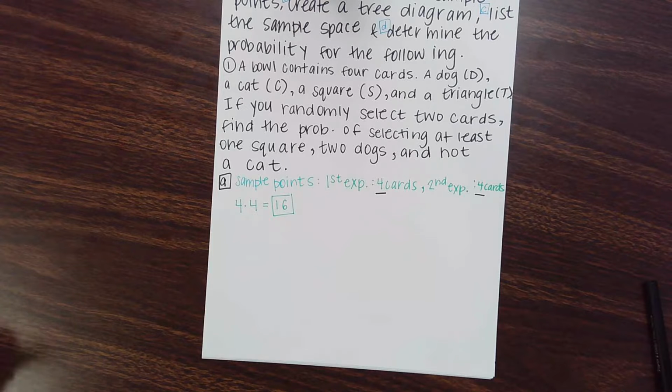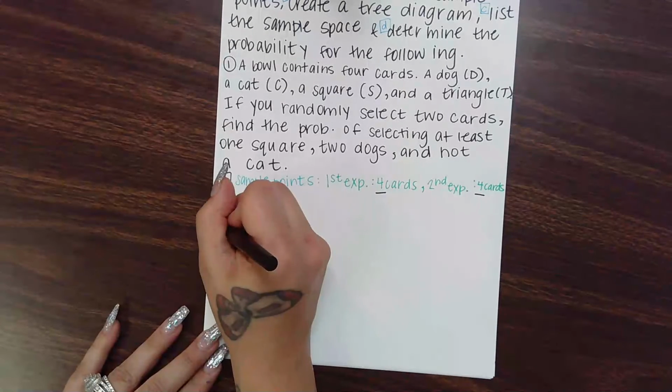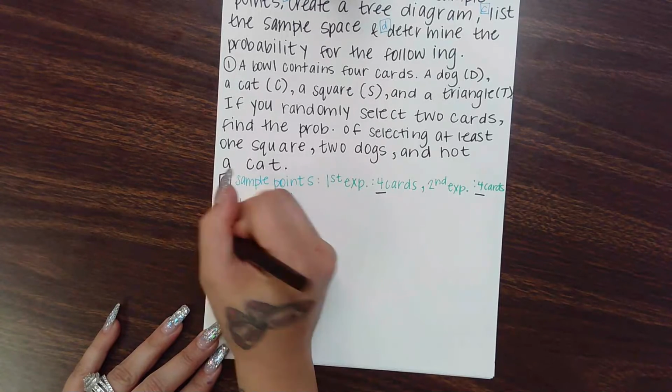So because it said that I selected 2 cards, the first experiment is selecting that first card. The second experiment is selecting that second card. And each time there was 4 cards. 4 times 4, 16. Okay? For part B, it said to draw a tree diagram.